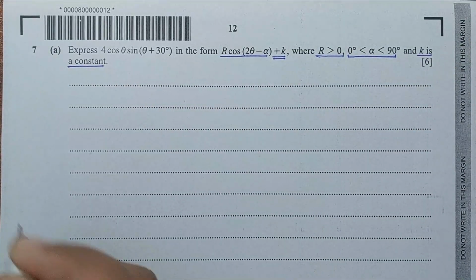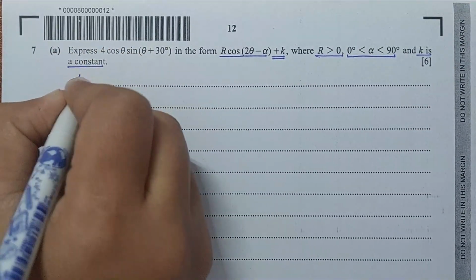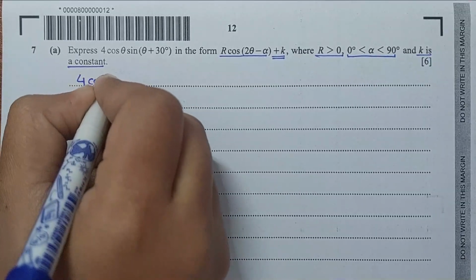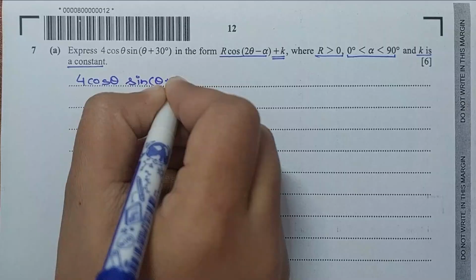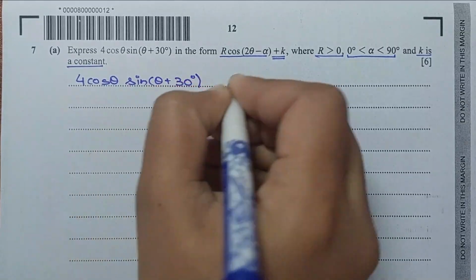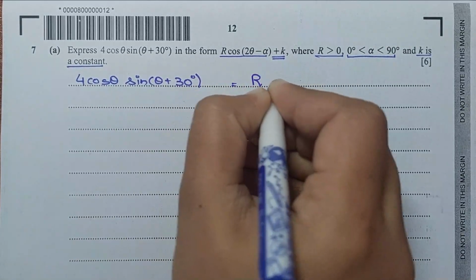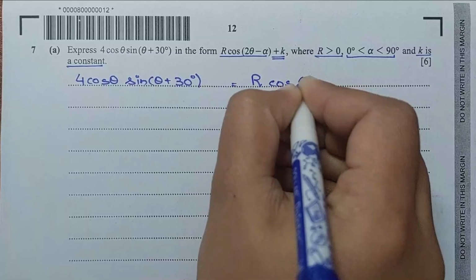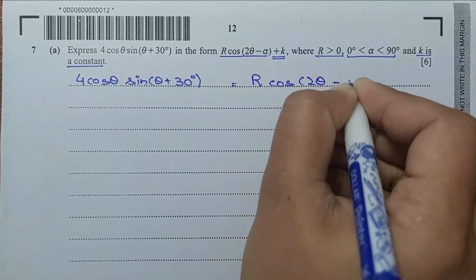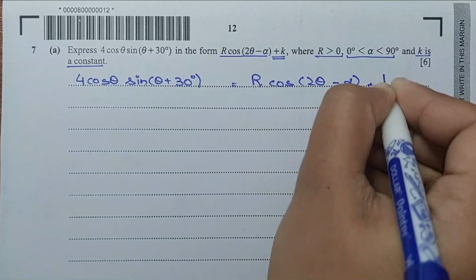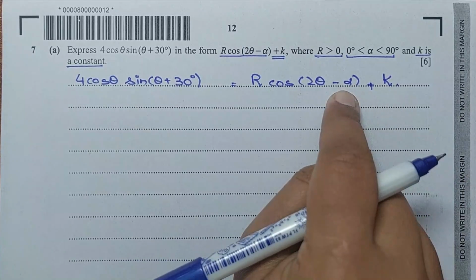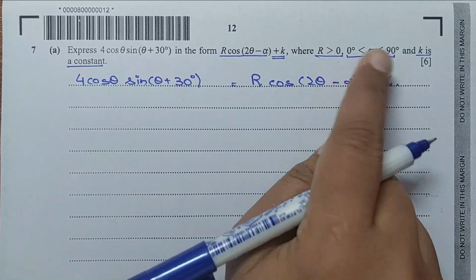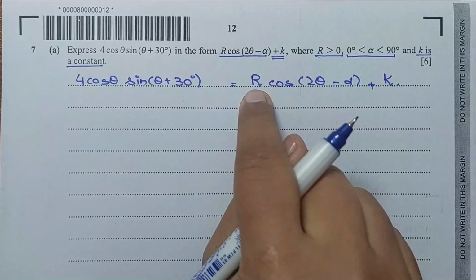Okay, so we have 4 cos theta sine of (theta plus 30 degrees). This should be in the form of r cos (2 theta minus alpha) plus some k. We need to solve for k, which is a constant. Alpha should lie in the first quadrant, 0 to 90, and r.